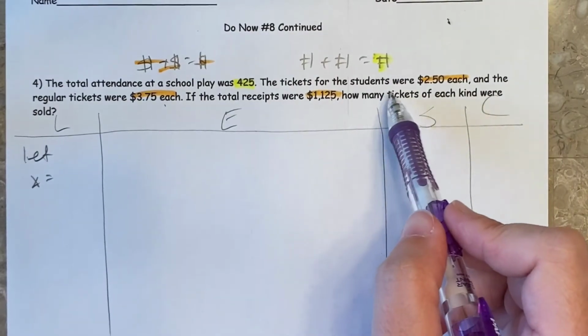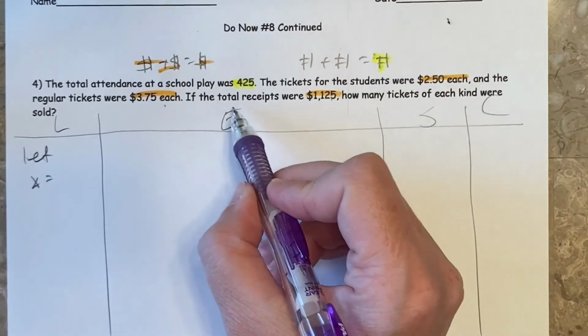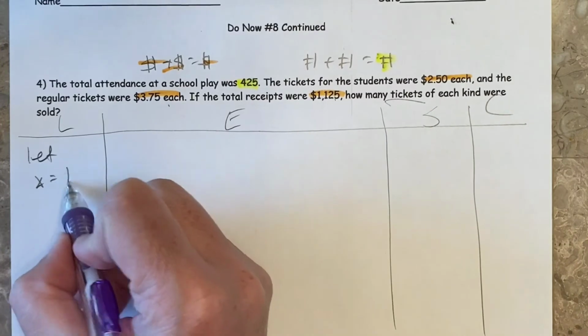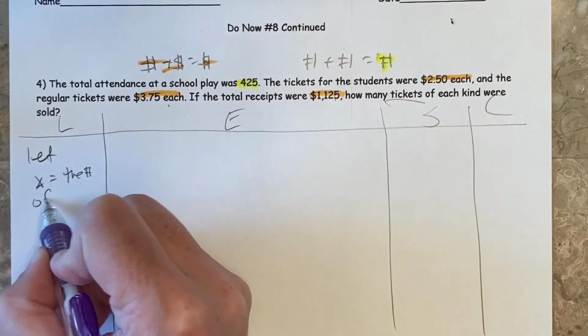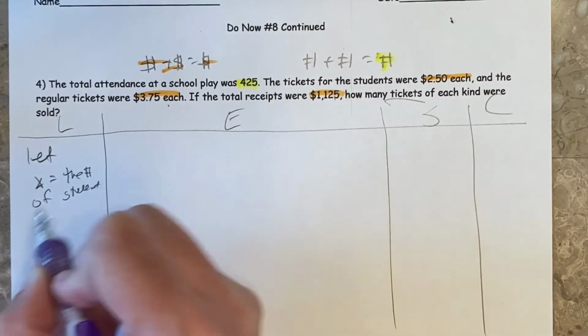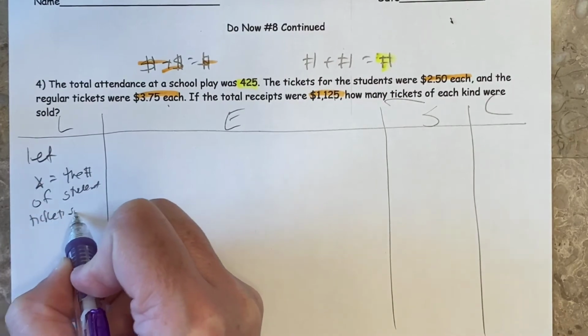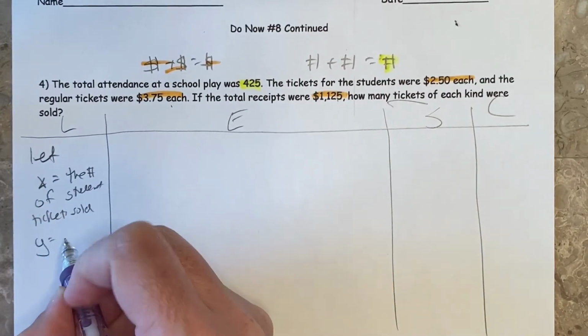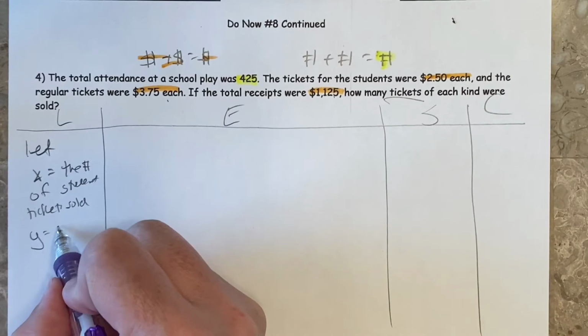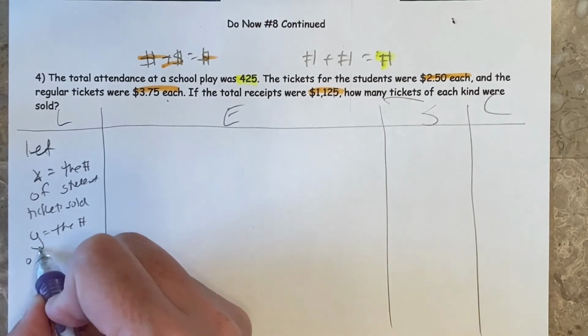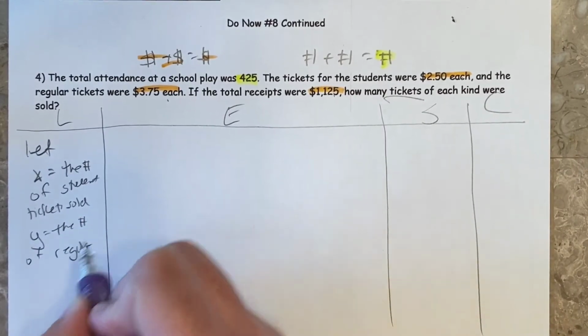So we're talking about student tickets and regular tickets, and we want to know how many. So make sure you have x equals the number of student tickets sold, and then y, and I just did it because that's the order it came in, y equals the number of regular tickets sold.